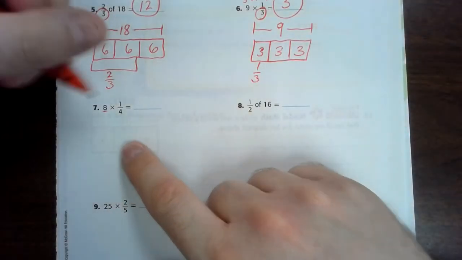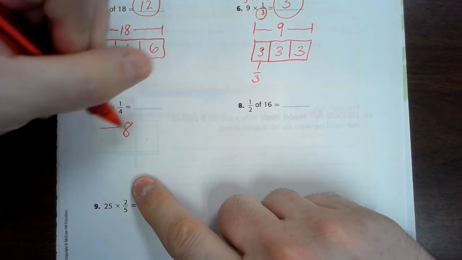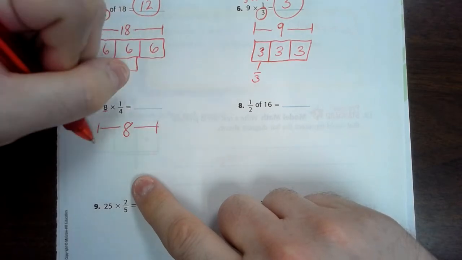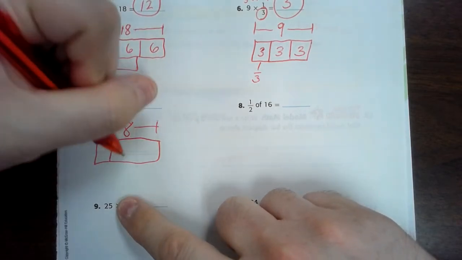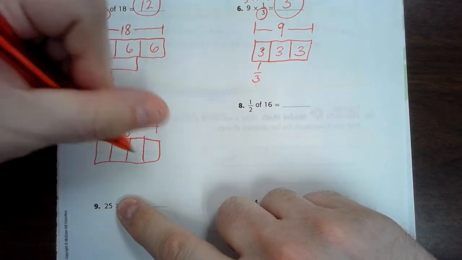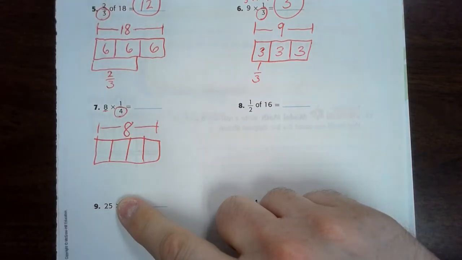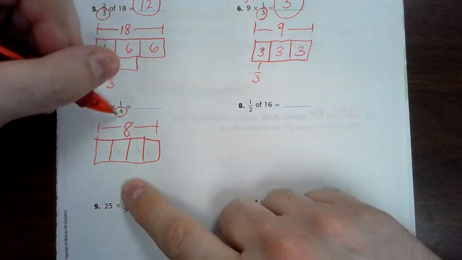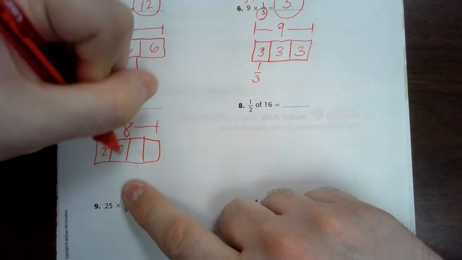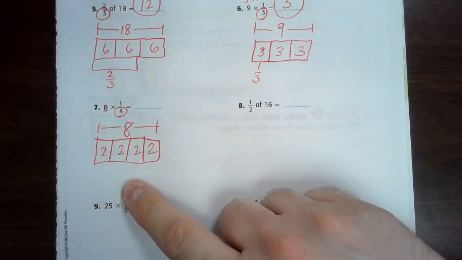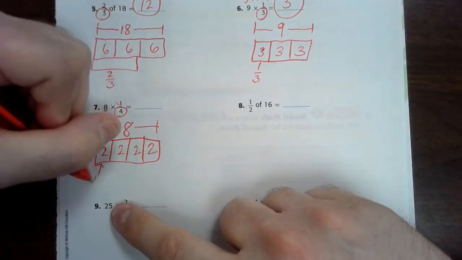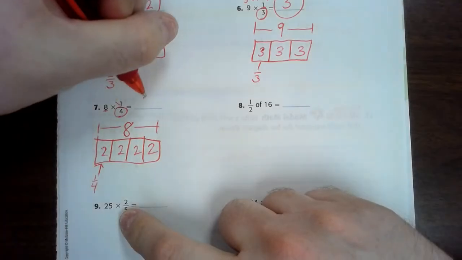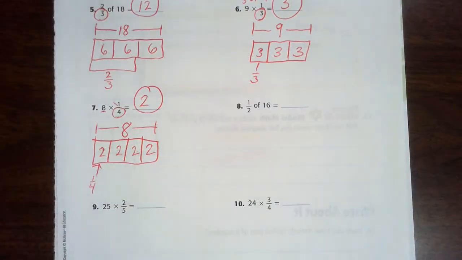Right here, our big number is 8. So we're going to break that down into our diagram here, and we're going to divide it into 4s this time. 1, 2, 3, 4 boxes. So hopefully you see that 4 times 2, the 2's in each one of these boxes. And then we're talking about one of these. So there's just 1/4 right there. 1/4. So your answer is going to be 2.